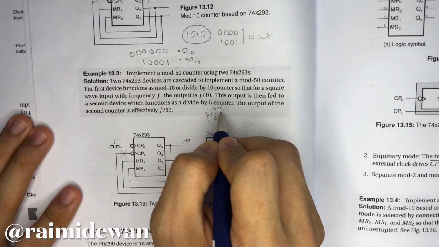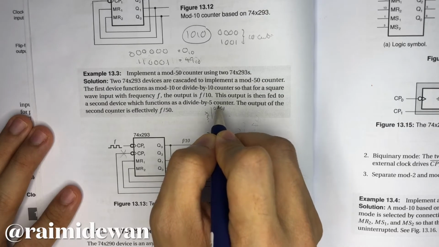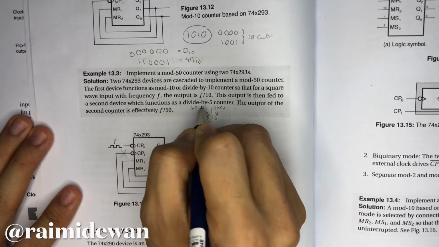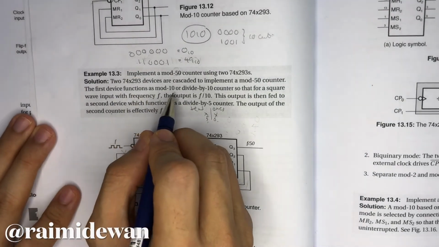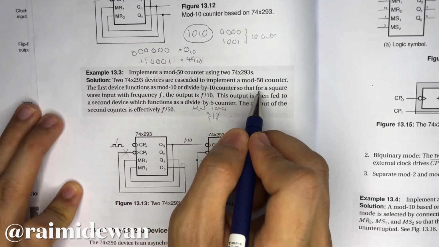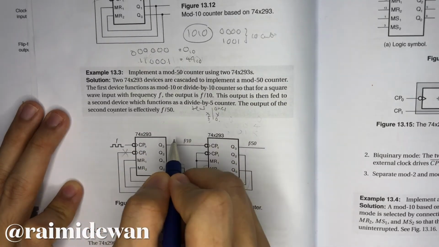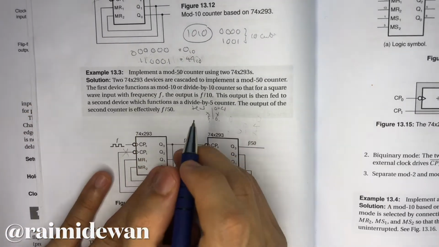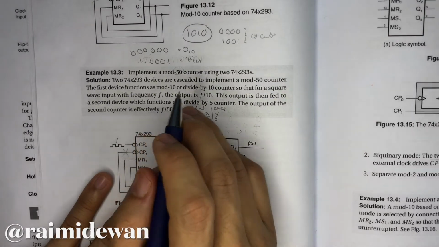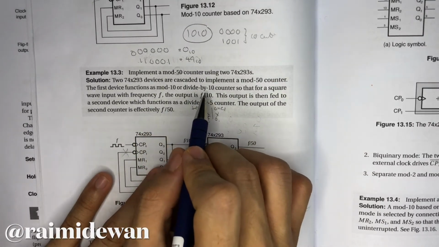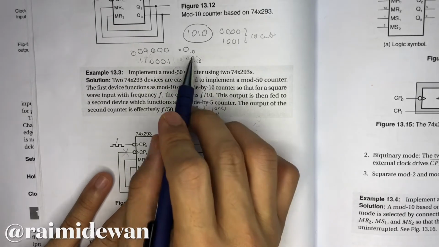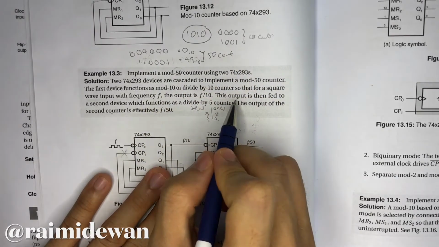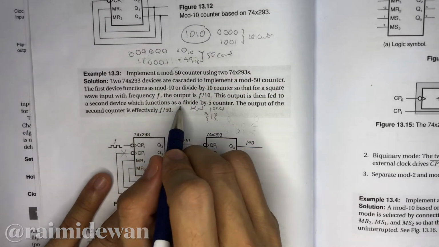Okay, so this is ones, and this one is your tens. The first device functions as a mod 10, divide by 10 counter, for a square wave input. So here this one should only count until 9, until 0 to 9, for a square input, as a divide by 10 counter, because it will count from 0 until 9. Because you see here is 9, right, for the 50 count. This output is then fed to a second device functioning as divide by 5.